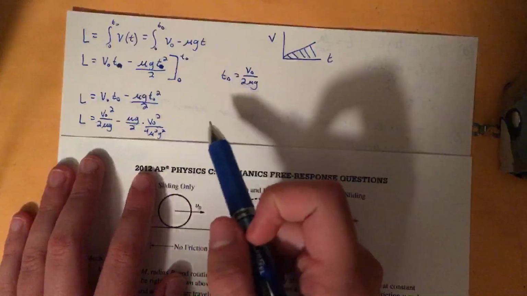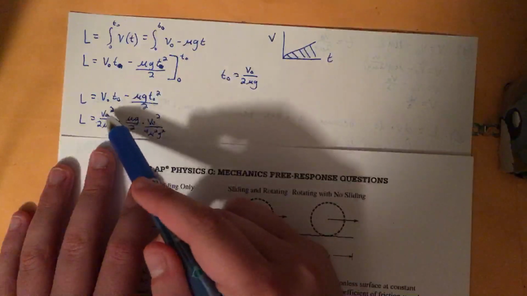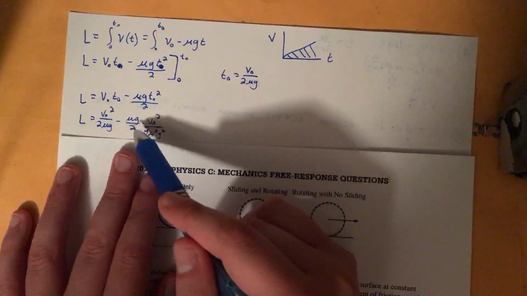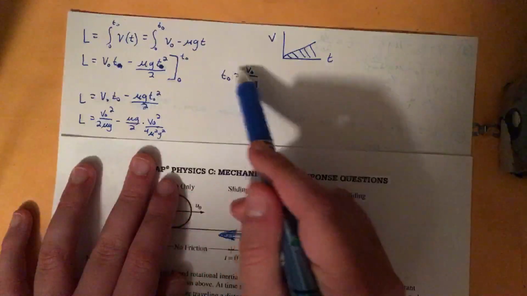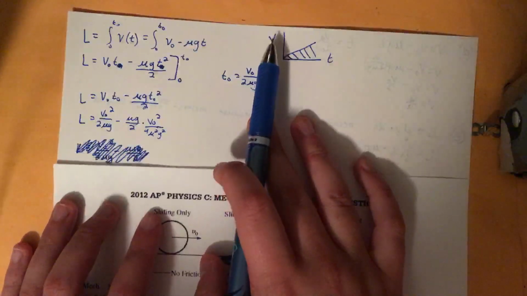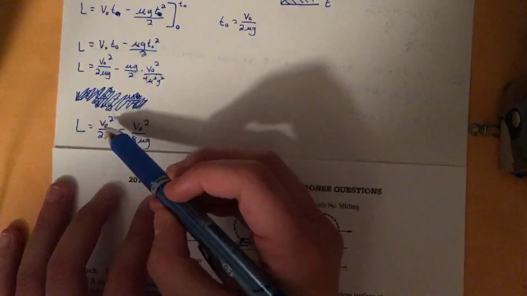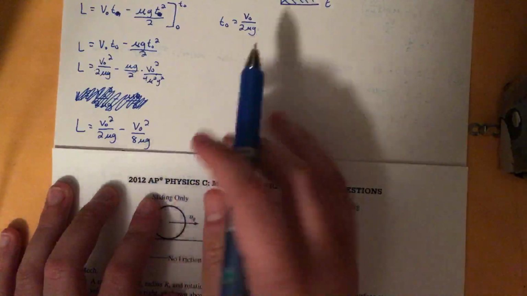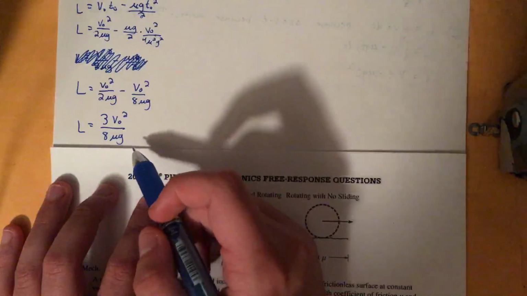Now it's just algebra. Now that we have t naught, we plug this into our equation. So we have v naught squared over 2 mu g minus mu g over 2 times this t naught squared. So we square this whole thing and multiply it by this whole thing. And then, scribbles, the wonders of pens and making mistakes. We get v naught squared over 2 mu g minus v naught squared over 8 mu g, which is equal to 3 v naught squared over 8 mu g.